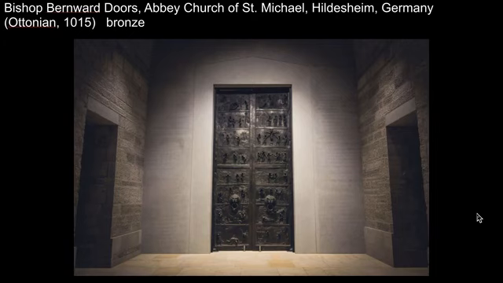Each panel of the doors was cast in one huge piece. So one piece here and one piece here. A very difficult, dangerous, and technical process, something Bernward may have learned about on his travels. While in Rome, he most certainly saw the large wooden doors for the Church of Santa Sabina that date from the early 5th century, as well as surviving bronze doors from the Roman period.